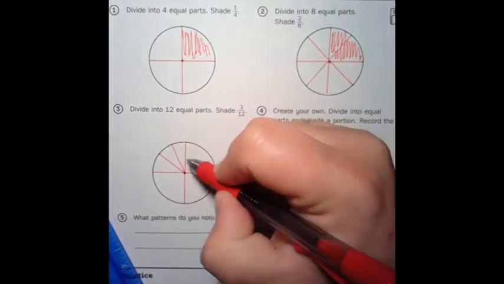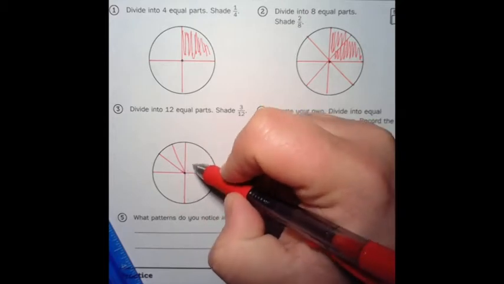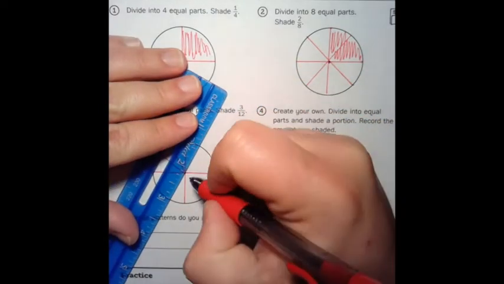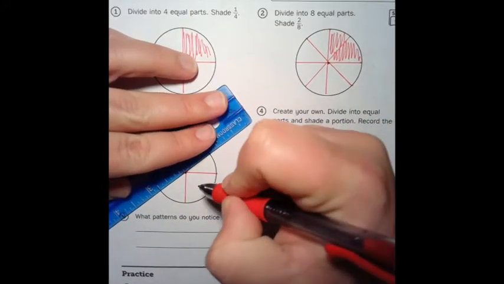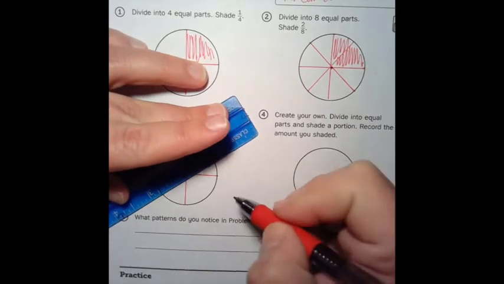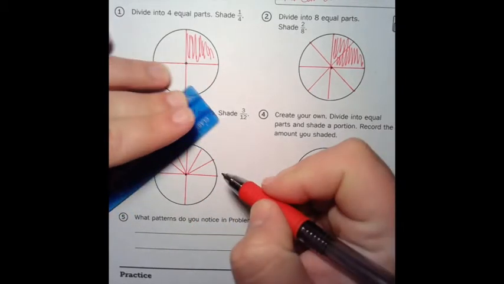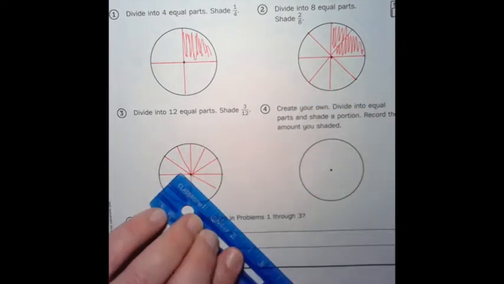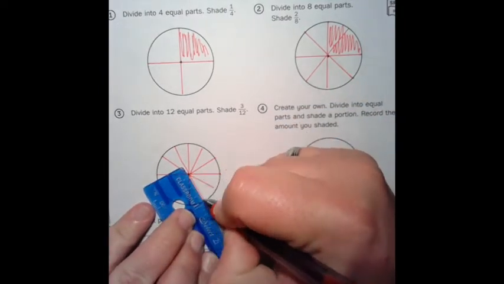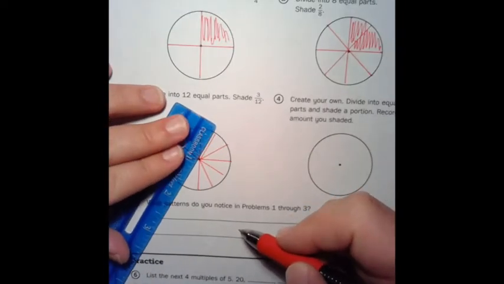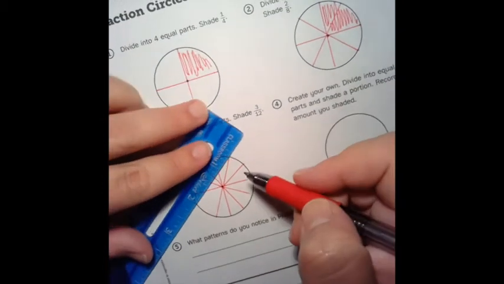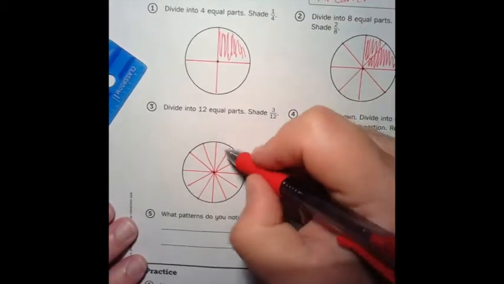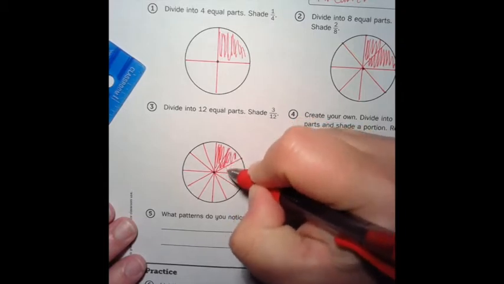So now I have 1, 2, 3. They're not quite equal, but they're close enough. And I'm going to take each 4th and do the same thing, and that's going to get me 12 equal pieces. I'm starting from the center, from the dot, working my way around. Each 4th into thirds, and our last one here. Okay. So now they're asking us to shade 3/12. 1, 2, and 3. That equals 3/12.